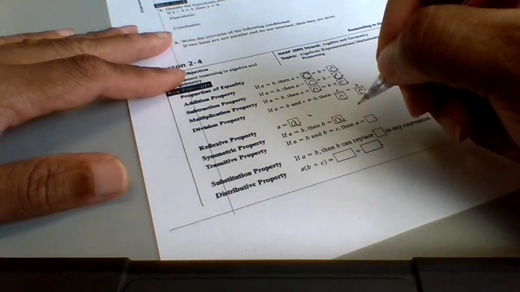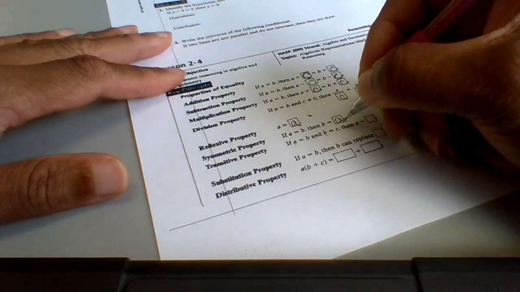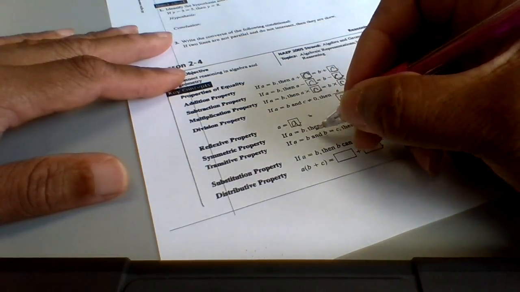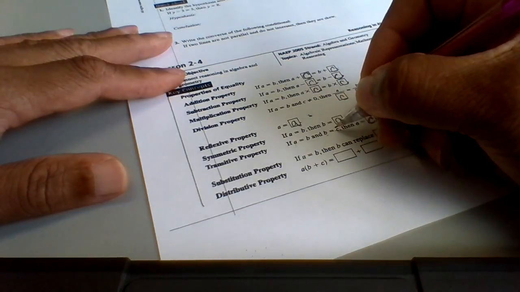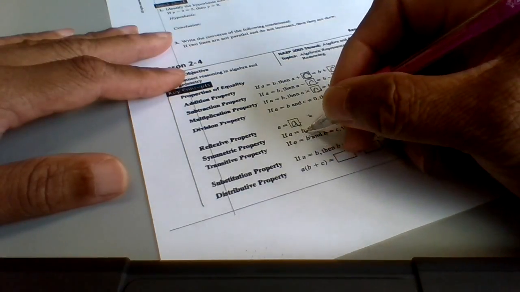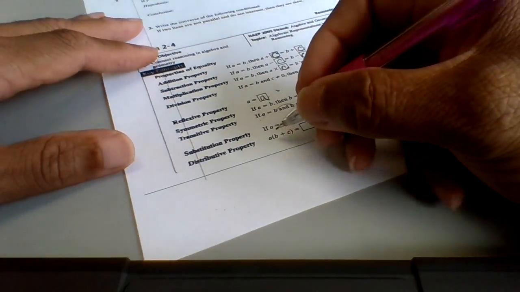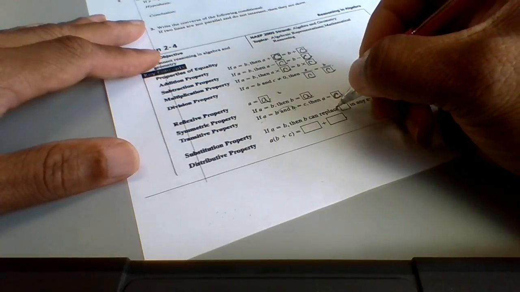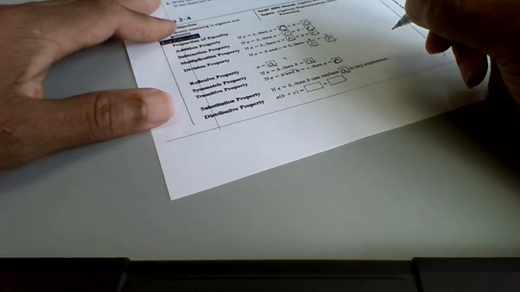Transitive. This is the long one. If A is equal to B and B is equal to C, then A is equal to C. It's like substitution. I'm saying A is equal to B, and then I say B is equal to C. So in the place of B, I'm substituting A because B is equal to A, right? Substitution. If A is equal to B, then B can replace A in any expression.